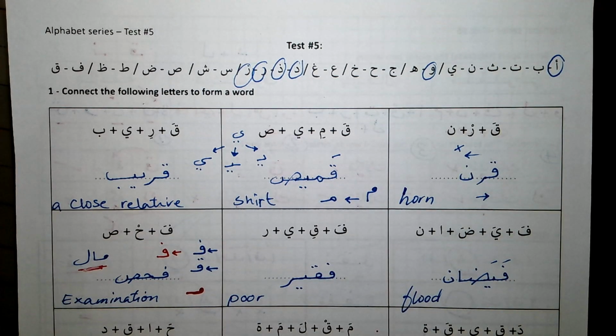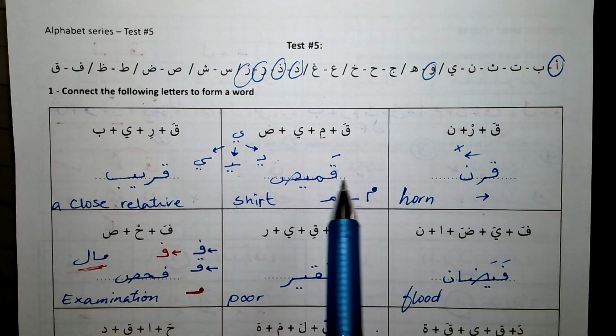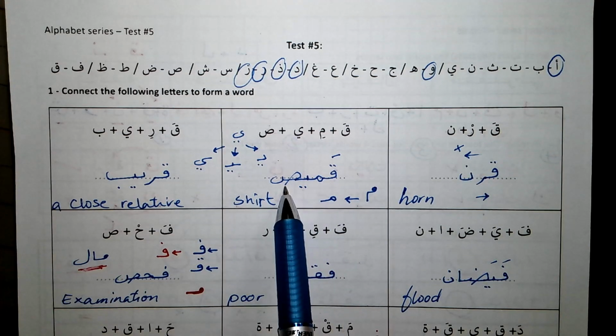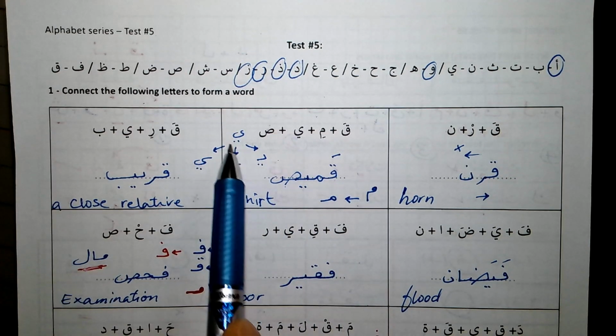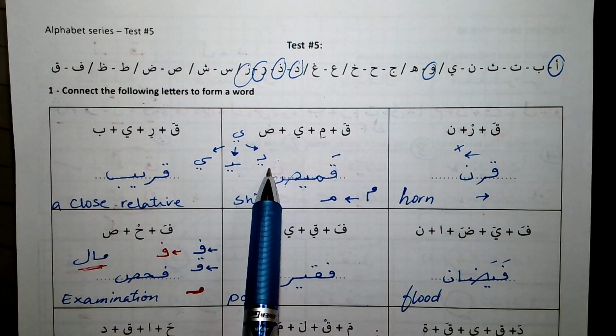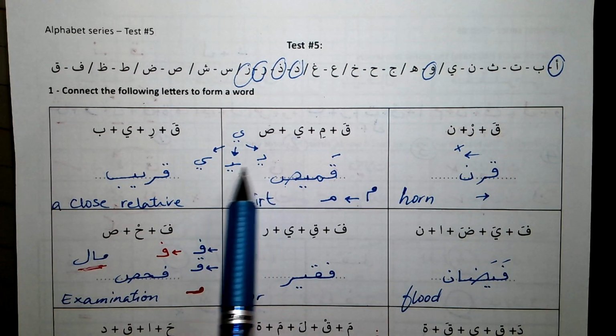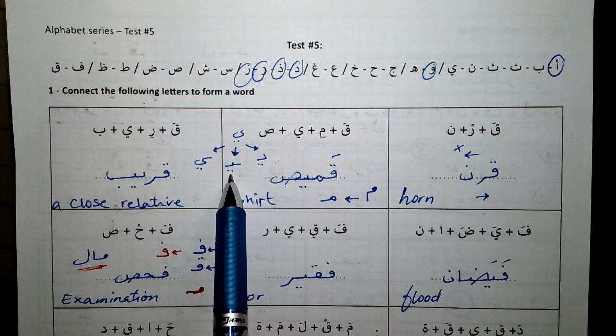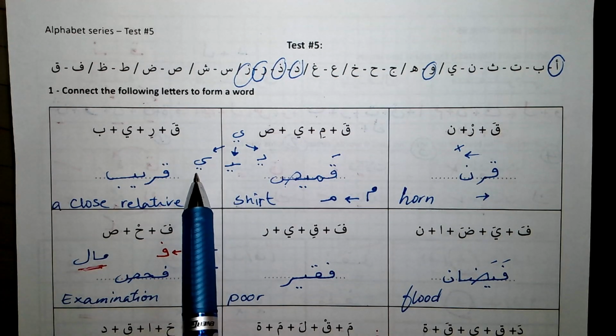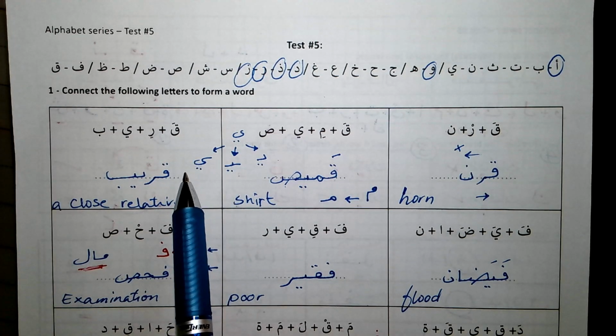Second word, qamis. Qaf, mim, ya, sad. And remember the ya changes its shape when it connects. At the beginning it looks like that, in the middle it looks like that, and this is the end of the word.